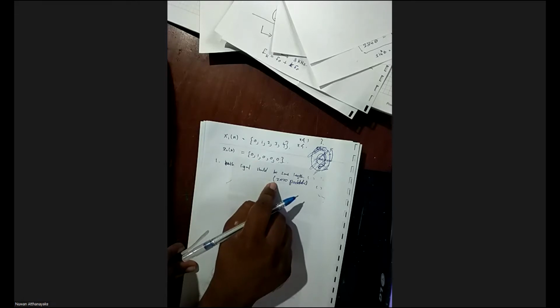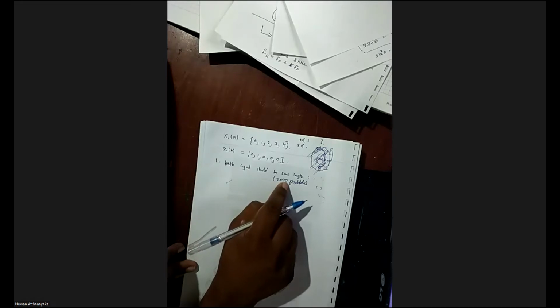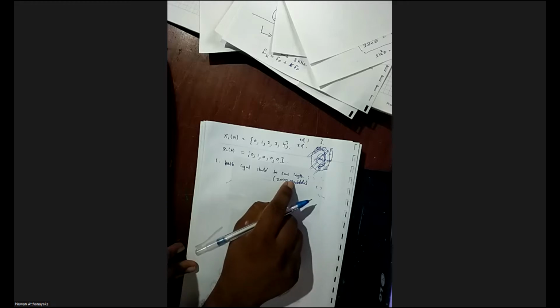This is also very popular in data network related work, where we find Hamming codes and those things. Zero padding is very popular. So is everyone okay with this zero padding?